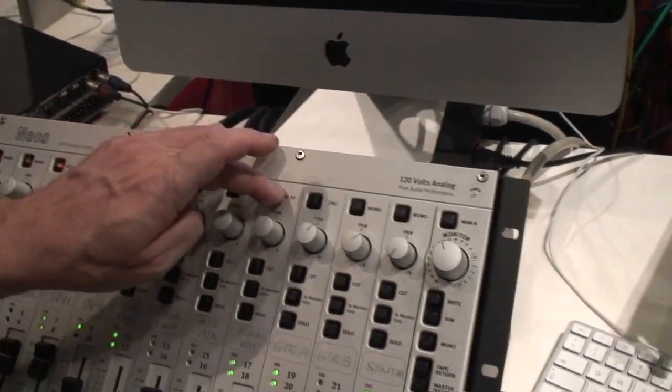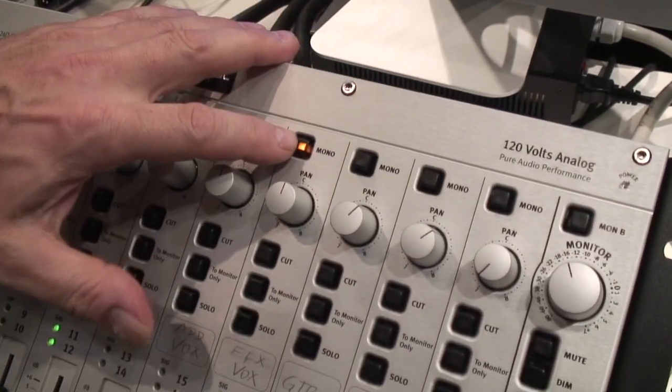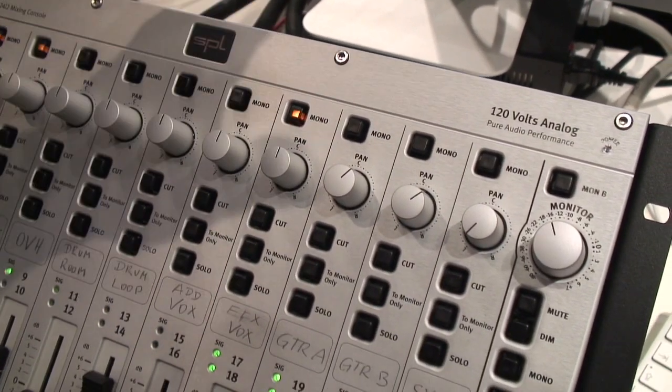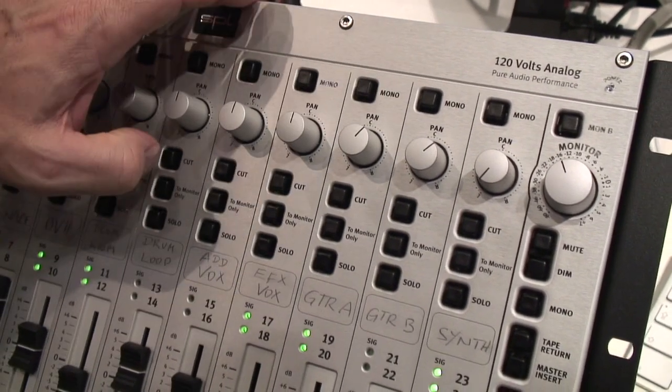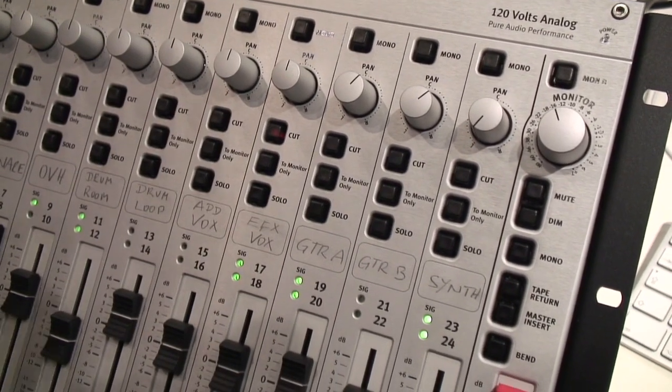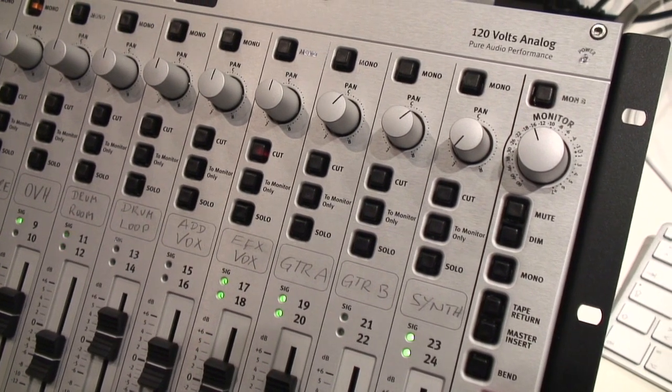Well, we have a mono switch, so it offers a possibility to bring the stereo stem to mono. You have a cut function, you can cut the channel completely.